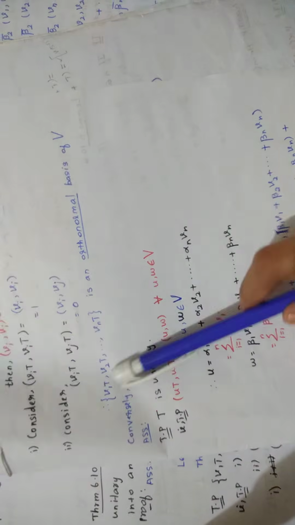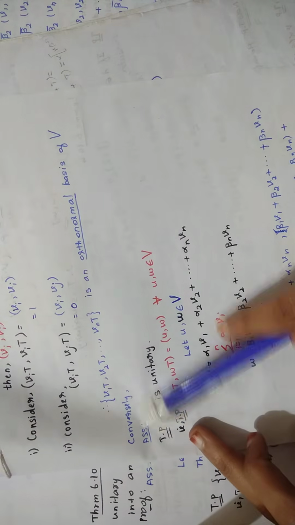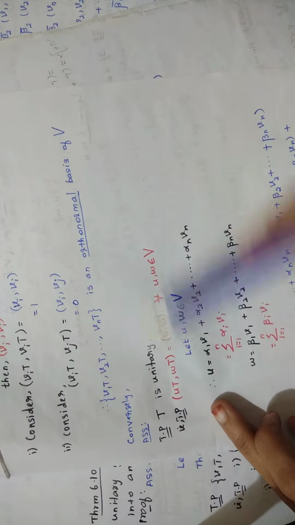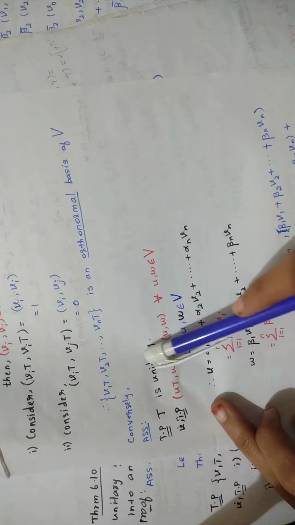Now let us pass on to the converse part. The converse part, you are assuming this. In the converse part, what you are going to do is prove here what you have assumed in the first part. The thing that you proved in the first part, you will assume in this part. Is that clear? Now you are assuming this, and you will prove T is unitary. That is, by the definition of unitary, you are going to prove this.